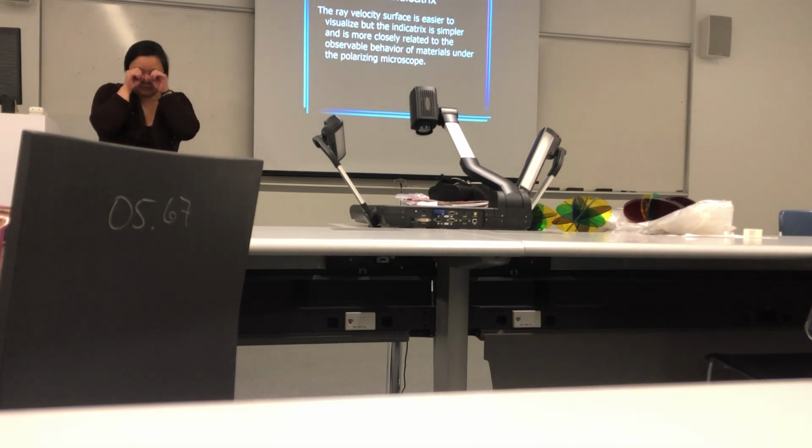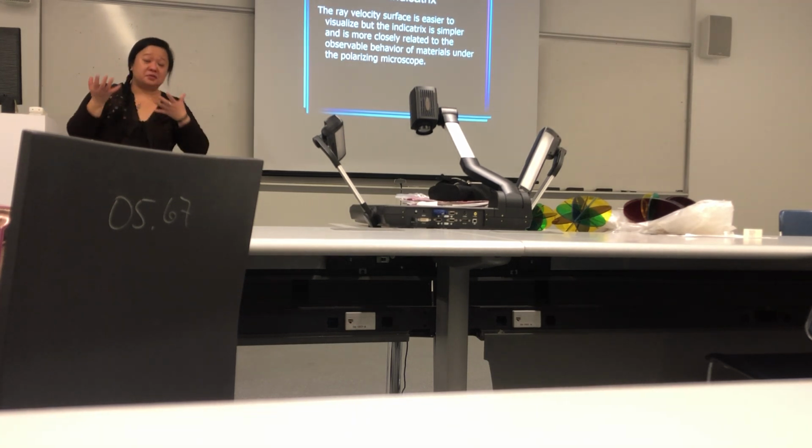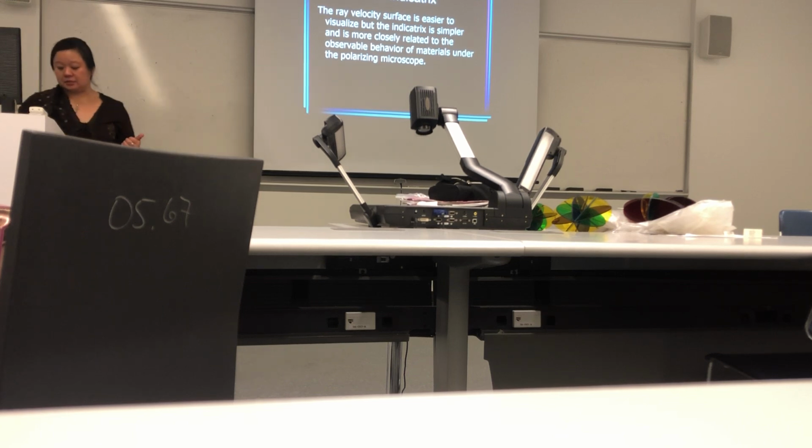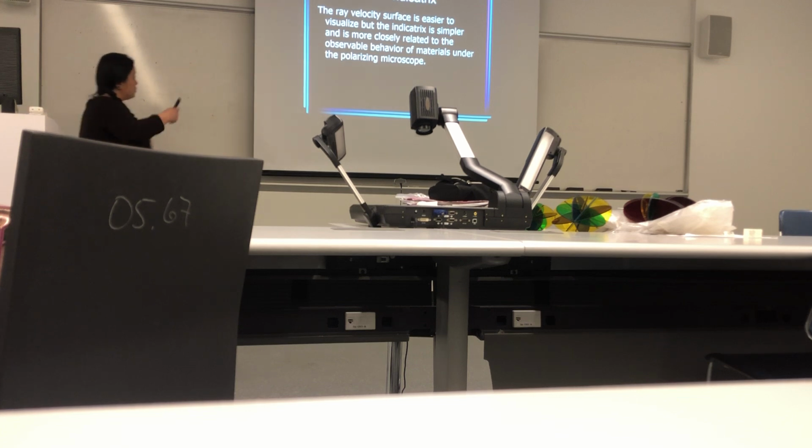And here I am looking through the oculars, and I'm going to be measuring optical properties. The values of those optical properties are related to these refractive indices in different directions. That's why the indicatrix is more helpful, and that's why we're going to move forward talking about indicatrix. Okay.